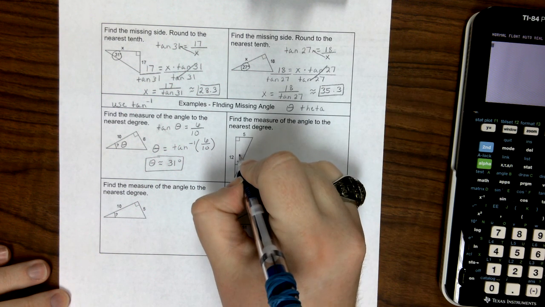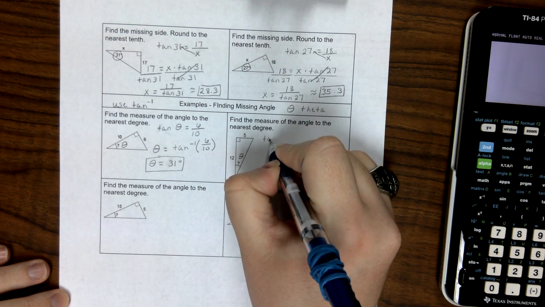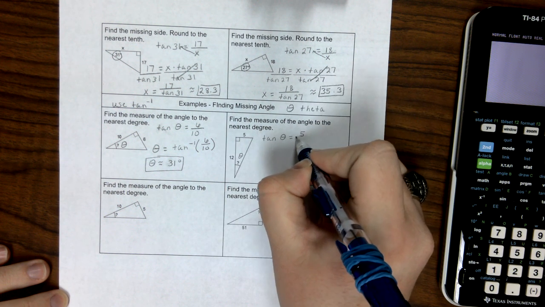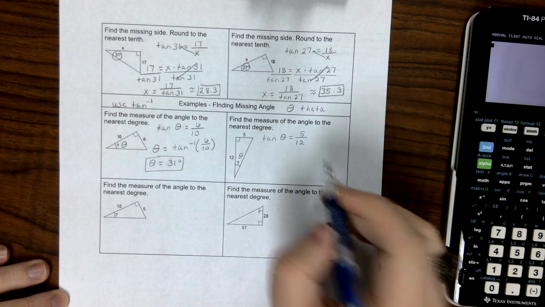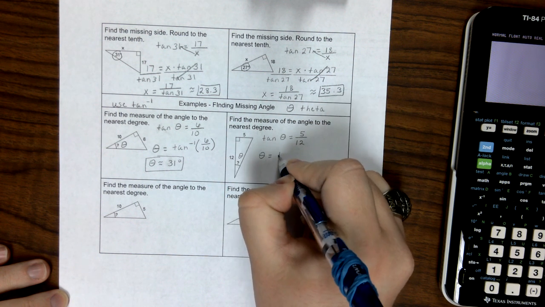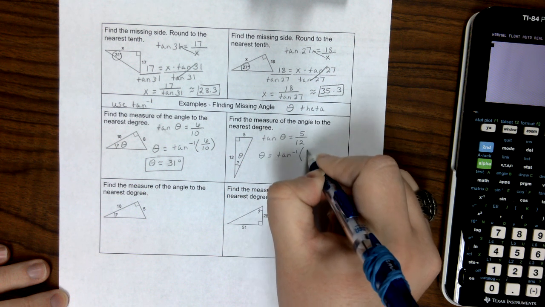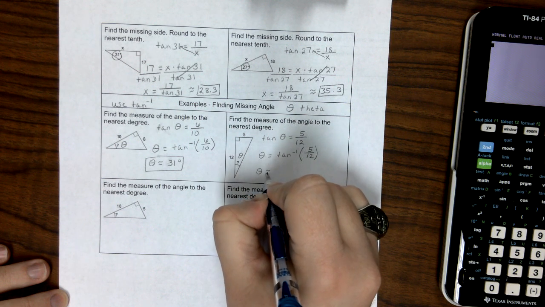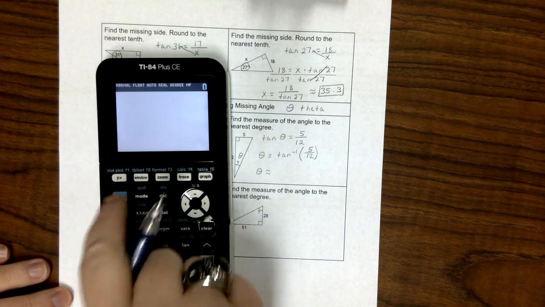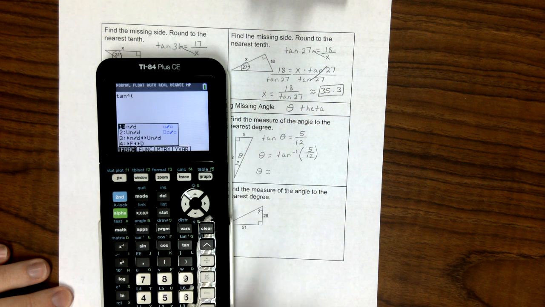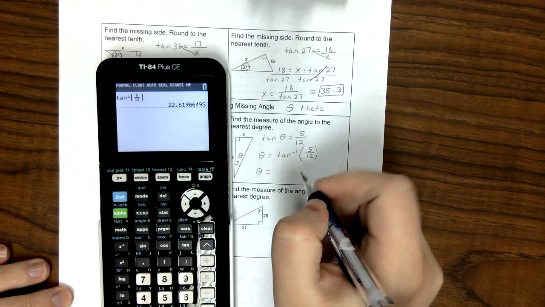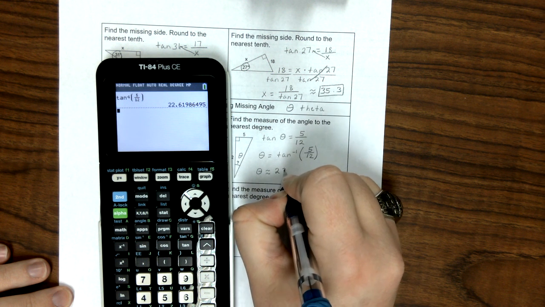So let's do it again. Here's theta. Tangent theta equals, my opposite is 5, my adjacent is 12. Drop tangent. Make sure you put tangent inverse on the other side, and then that fraction. So we'll do inverse tangent of 5/12. And you round that, it's going to be 23 degrees.